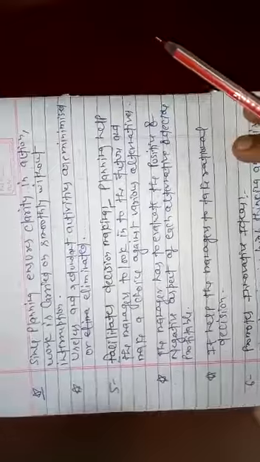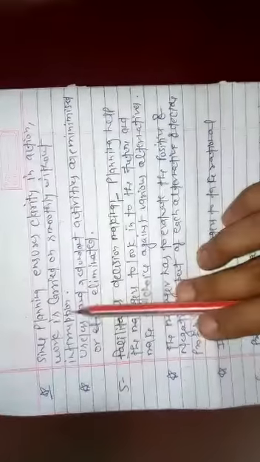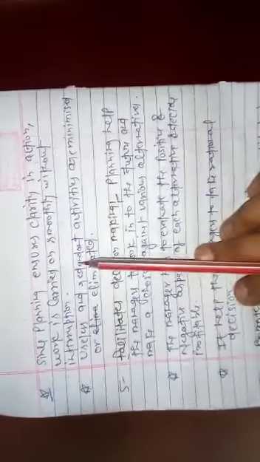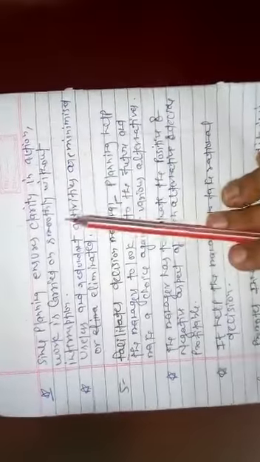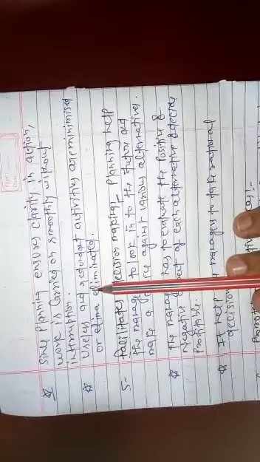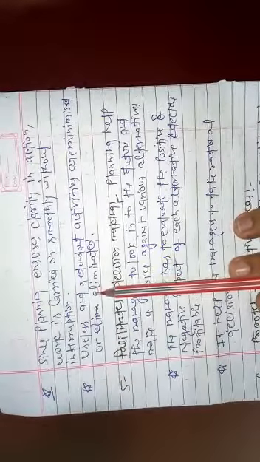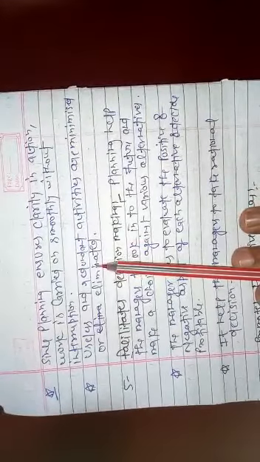And thereafter, single planning ensures clarity in action, and work is carried on smoothly without interruption. If the single planning is very useful and without any types of interruption, work can be smoothly completed. Useless and redundant activities are minimized or eliminated. Different types of useless activity are reduced, and it will be minimized.